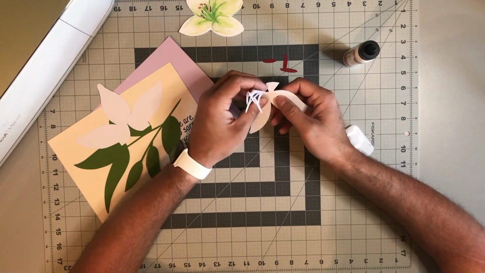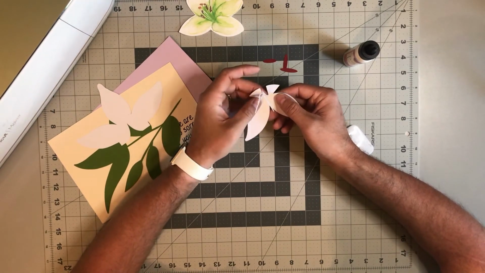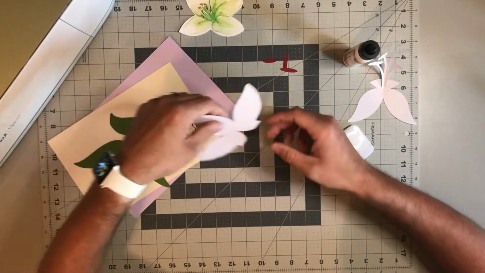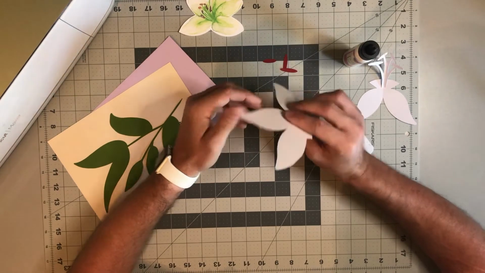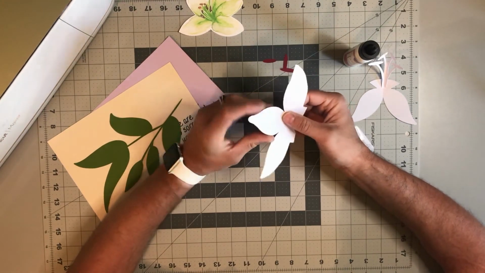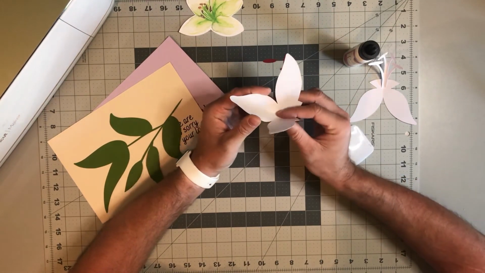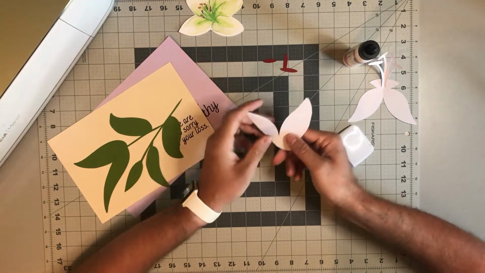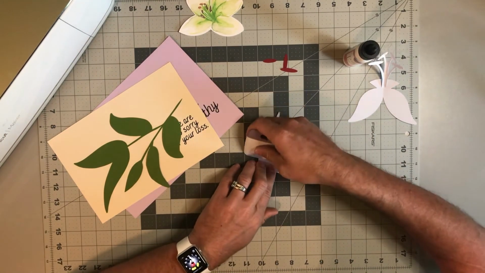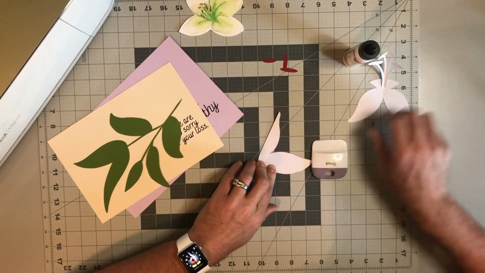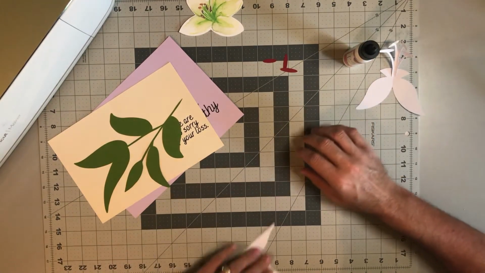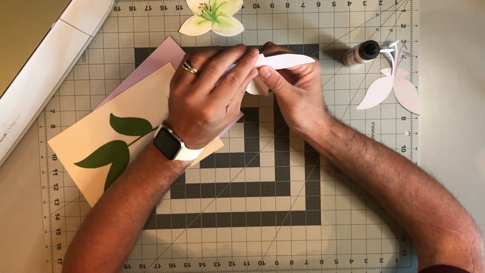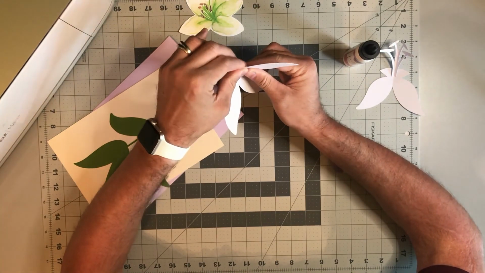Open it up and then fold down on the stamens. Go ahead and fold the score line on the upper part of the lily as well. Use that scraper again. The scraper is always such a good thing to press down really well. Open the top part of the lily up and you're going to want to fold the two tabs backward.